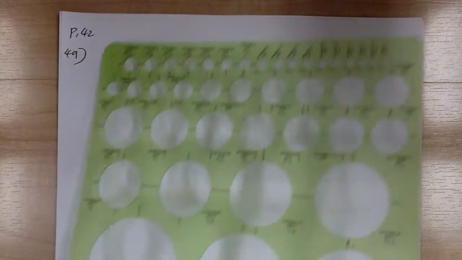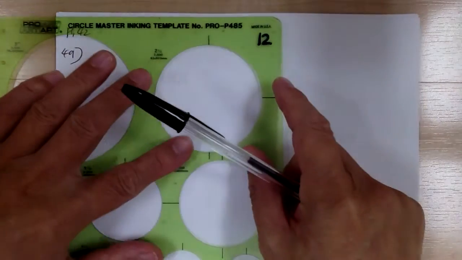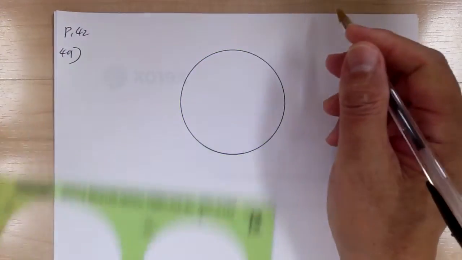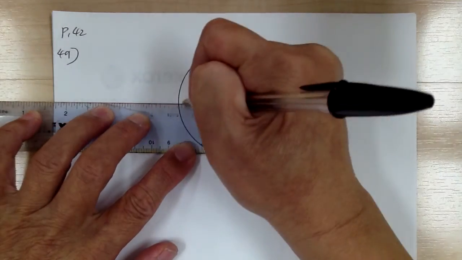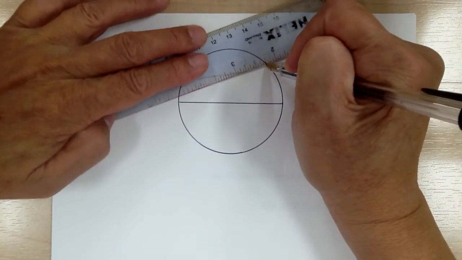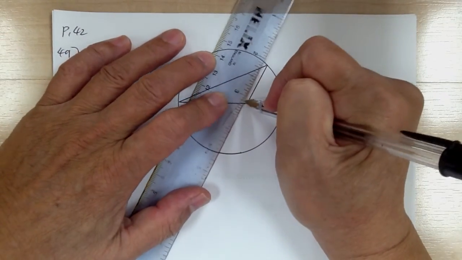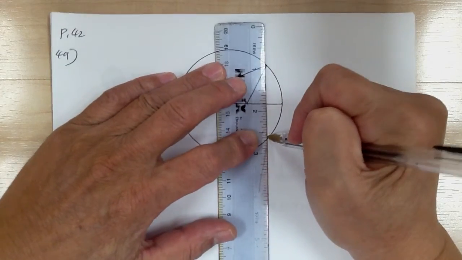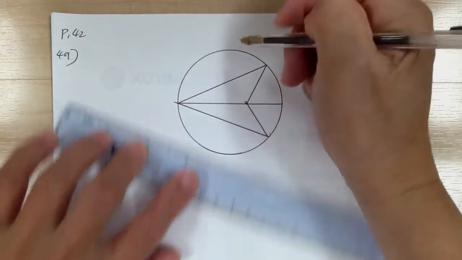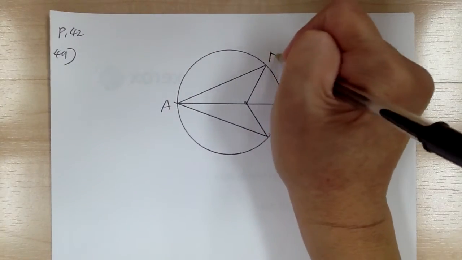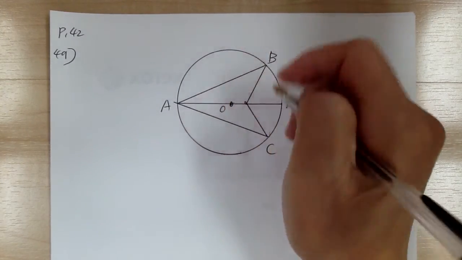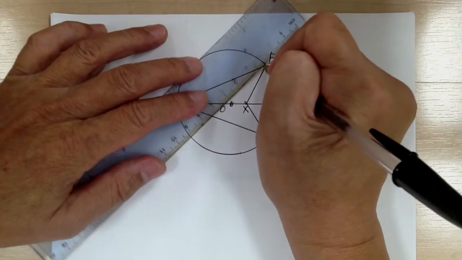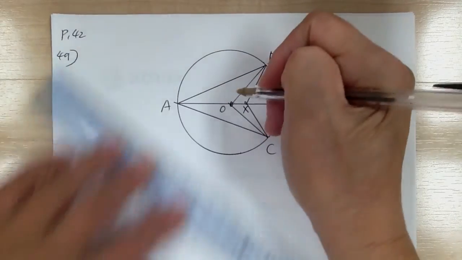Okay, let's go to the next one. The picture is given. So you have A, B, C, D. AD is the diameter, and here's the O, and this is the X over here. So we're going to draw this extra stuff over here.